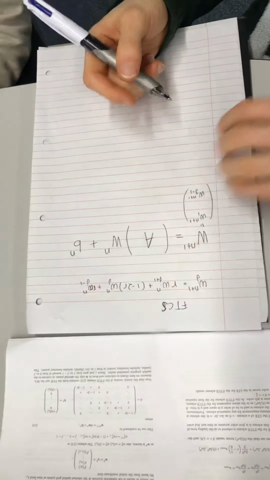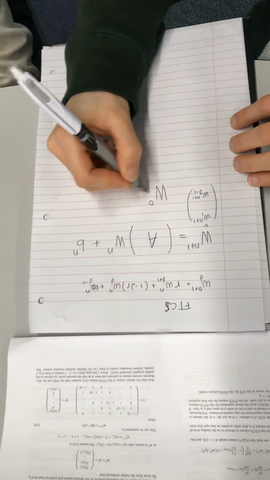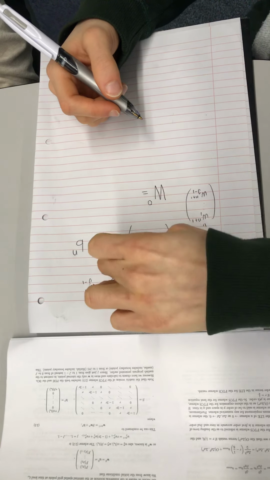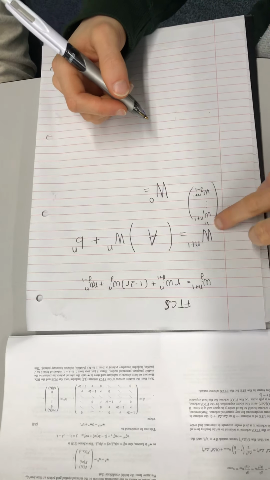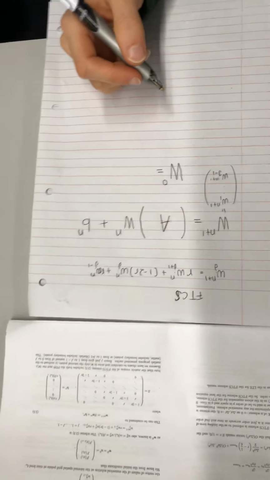You need the initial condition, so you need w of 0. Because if we put 0 here, you have 0 here. So w of 0 is basically this at time 0. And what was this?